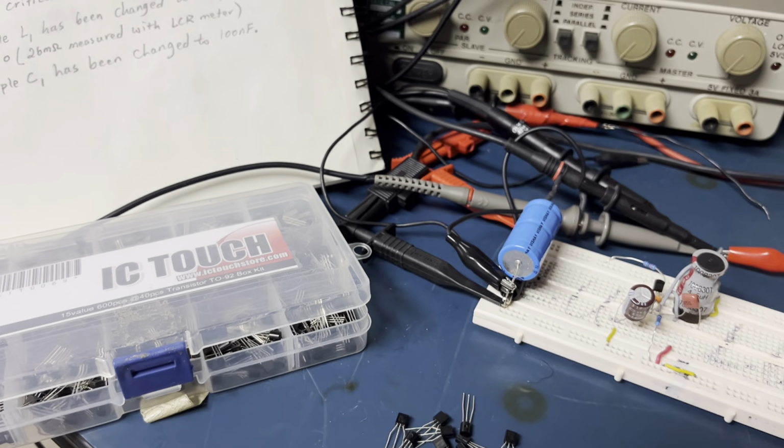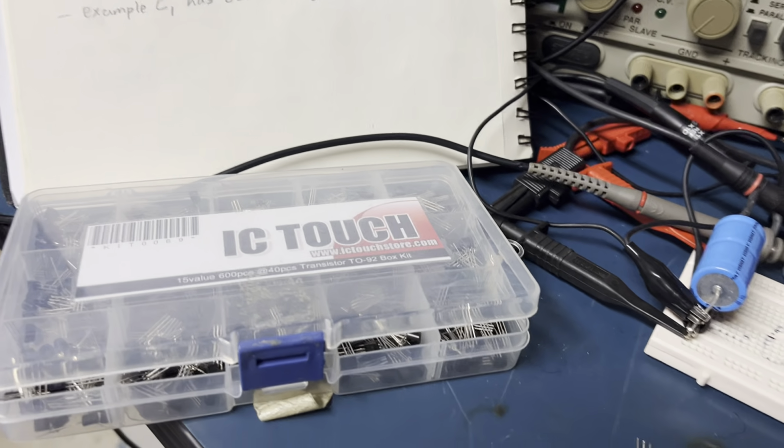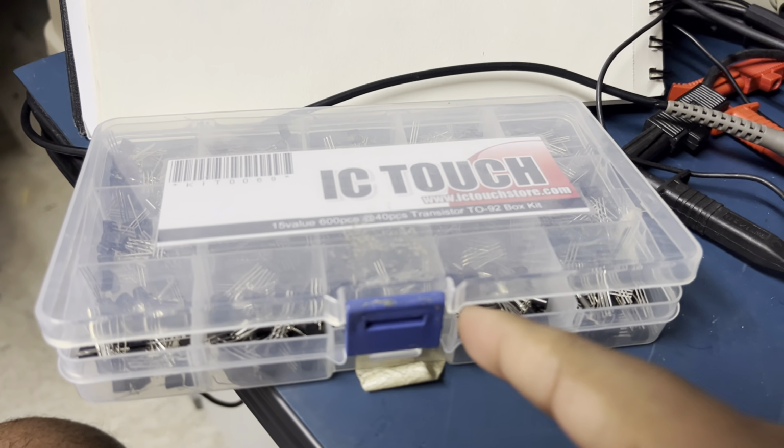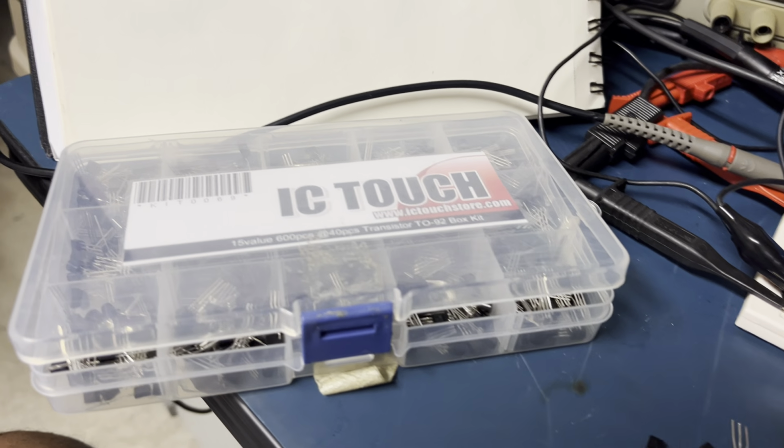So one identifying mark that I've noticed, on the ones from eBay, these transistors from eBay or the online retailers, the leads, right?